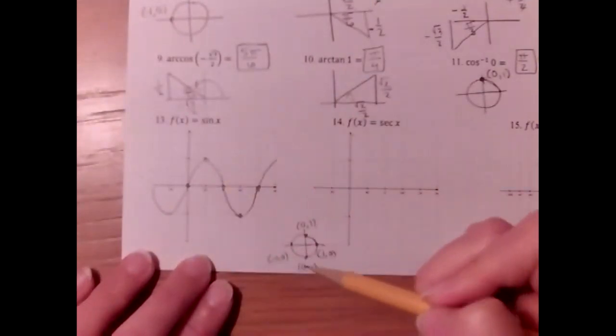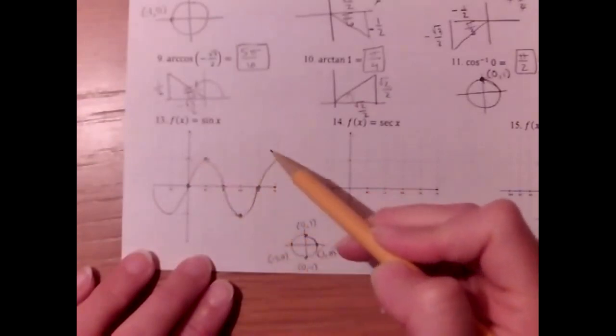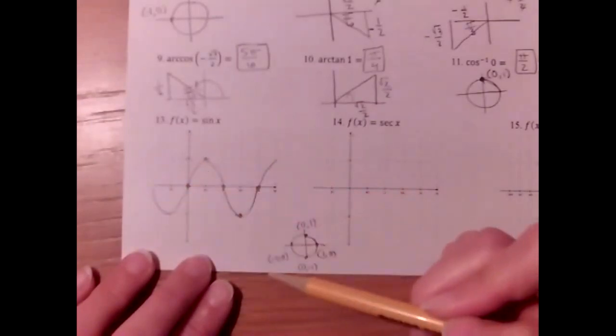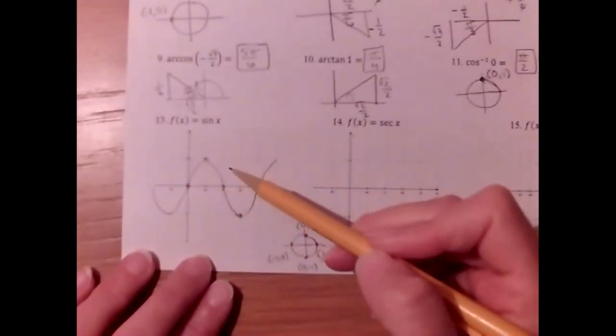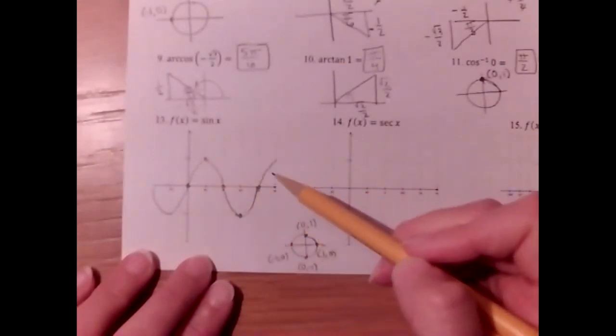The only difference for cosine is that it's going to start here and then do its wave. You guys learned that virtually last year, but is that looking familiar? Sort of? Yep. Good? Yeah.